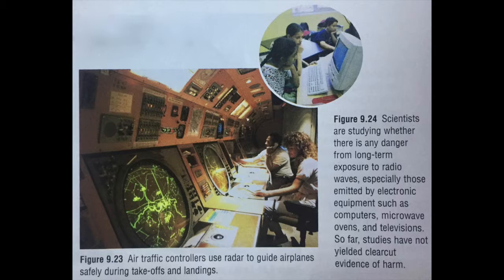Microwaves are also used in radar. In this case, microwaves are beamed out through the air. The waves that reflect from an object tell the radar operator the location and speed of the object. As figure 9.23 shows, air traffic controllers depend on radar to guide aircraft.